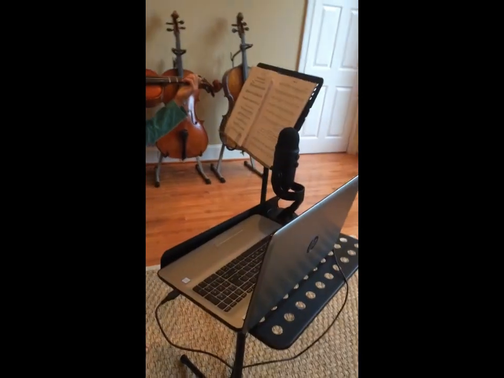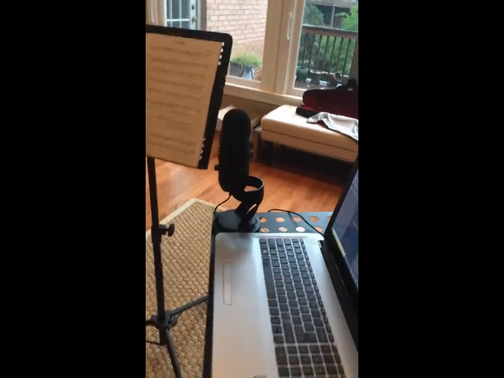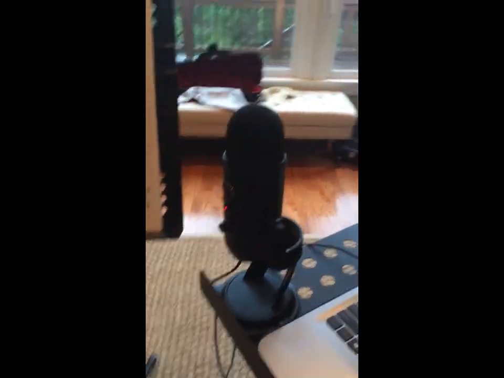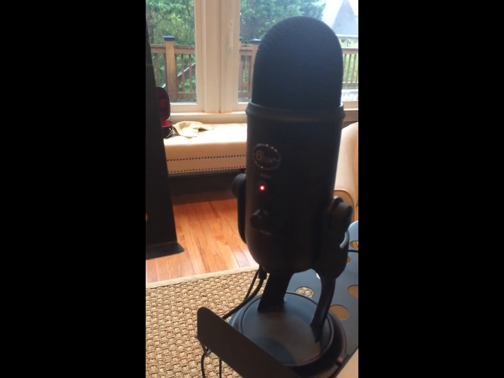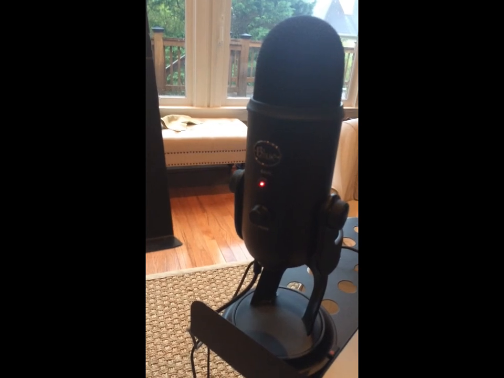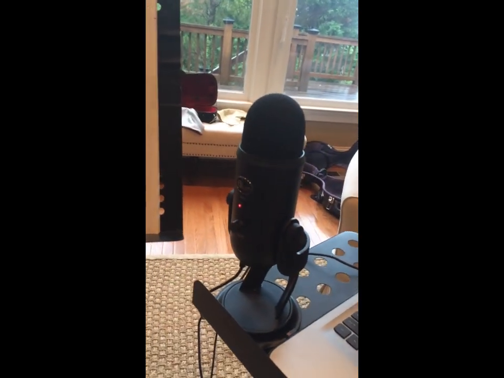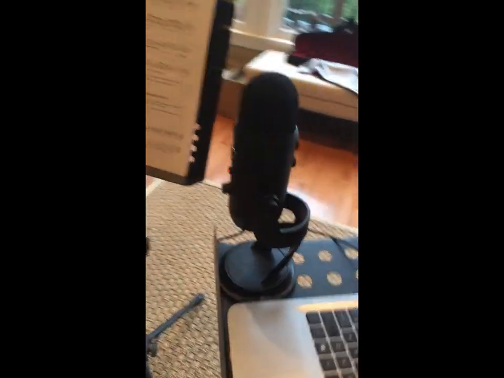This particular brand of microphone is a Yeti. I know they have these at Target, though other vendors may carry it as well. You can see the mic is on, there's a solid light, there's a volume dial here which you can set whatever makes sense for your room's acoustics. In this case, medium worked well.